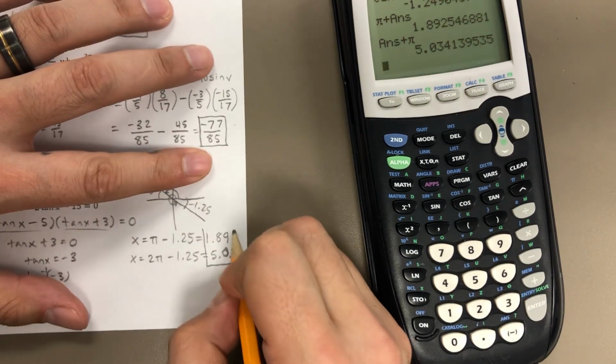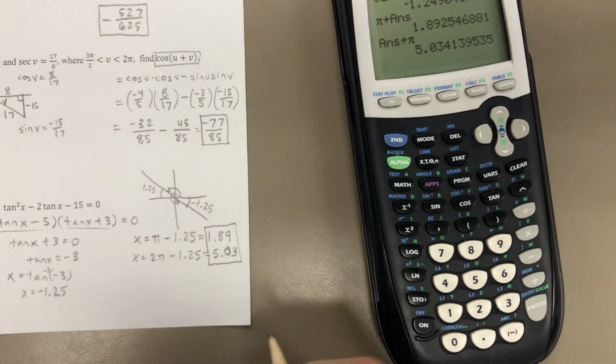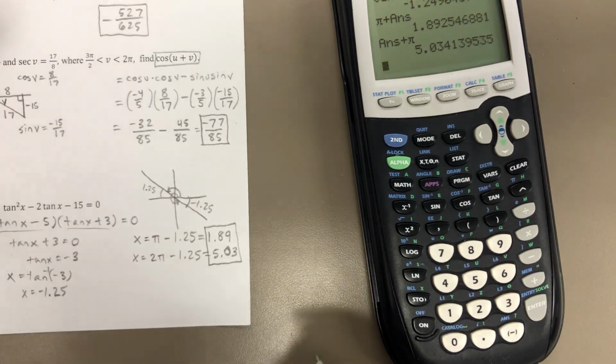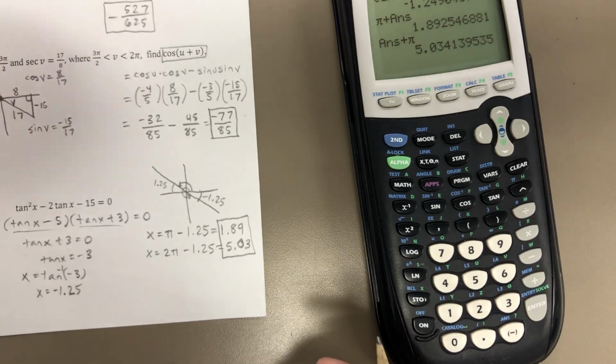So I'd also add on these angles in radians. I tried to say angles in radians. I said something else. I don't even know what I said.